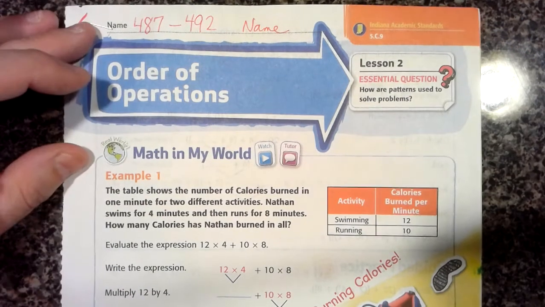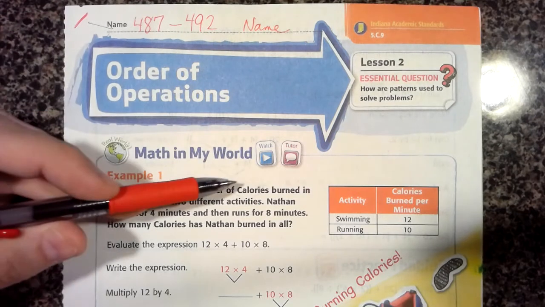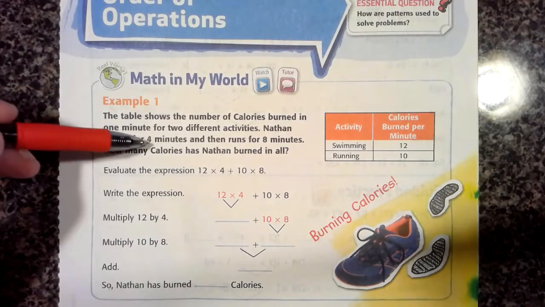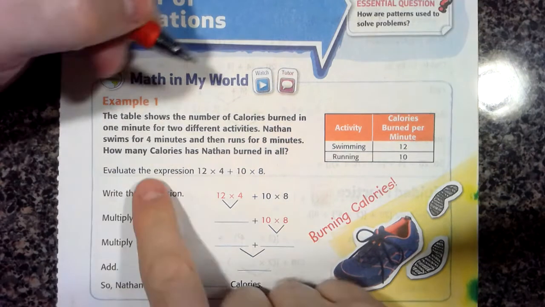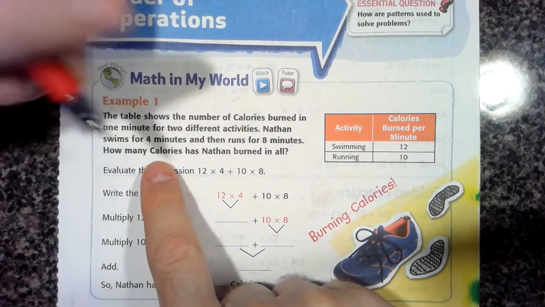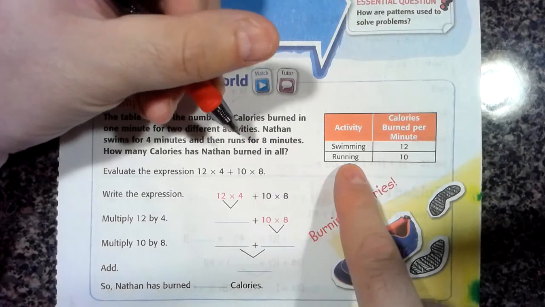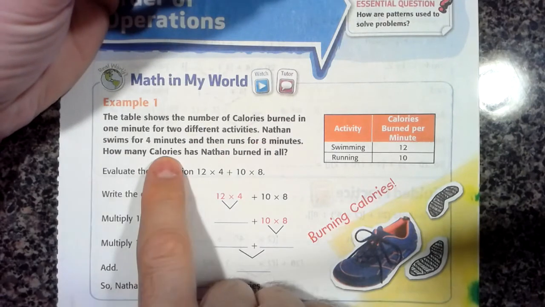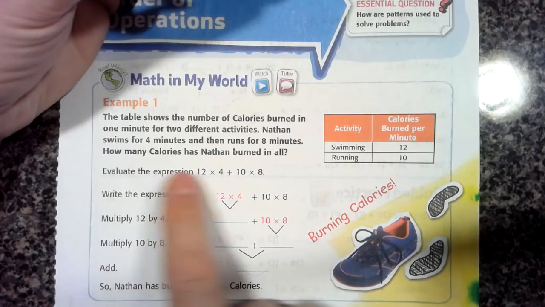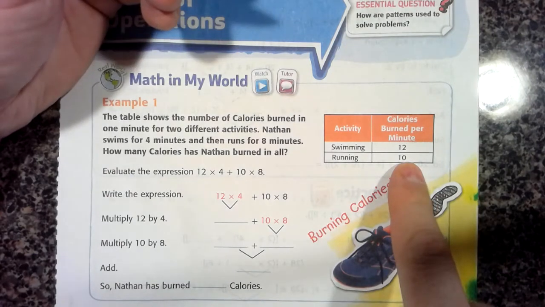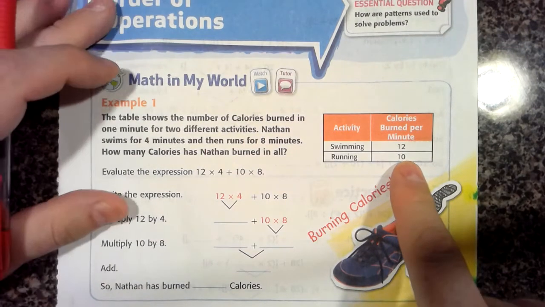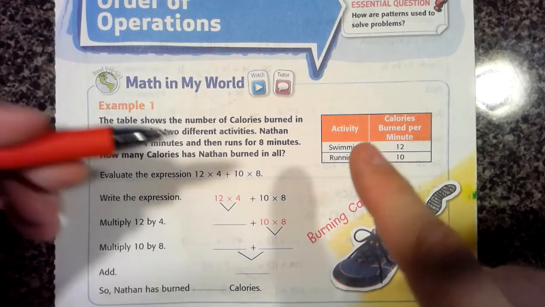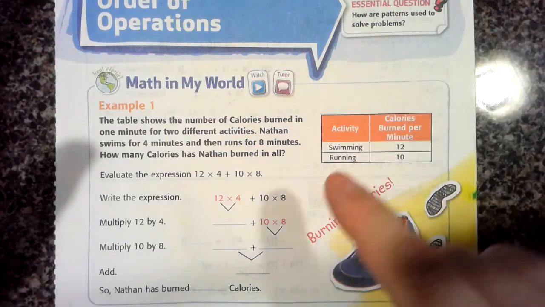So the table here shows the number of calories burned in 1 minute for two different activities. Nathan swims for 4 minutes and then he runs for 8 minutes. How many calories has Nathan burned in all? So again, he swims for 4 minutes and then runs for 8 minutes, and this is how many calories per minute. We have multiple problems here, and this is probably going to be the toughest thing for you, deciding what numbers to multiply, add, or subtract.